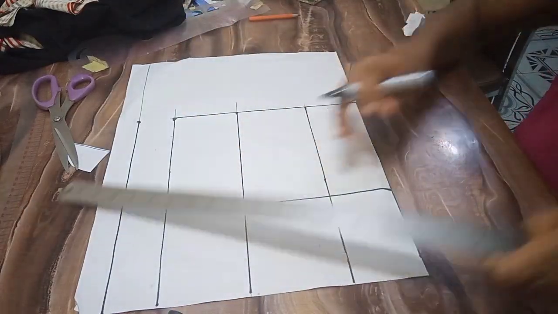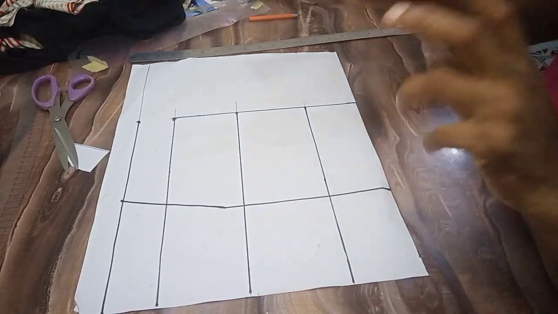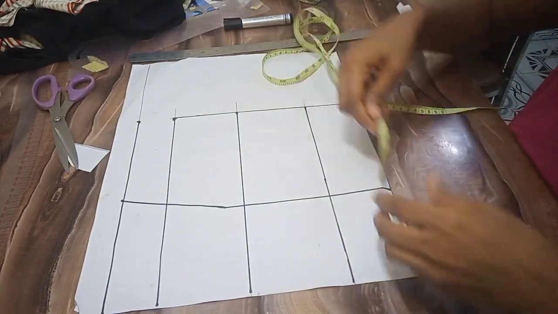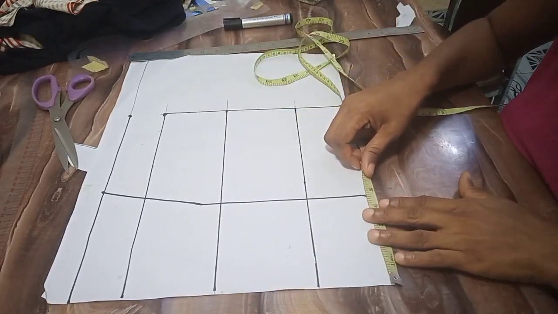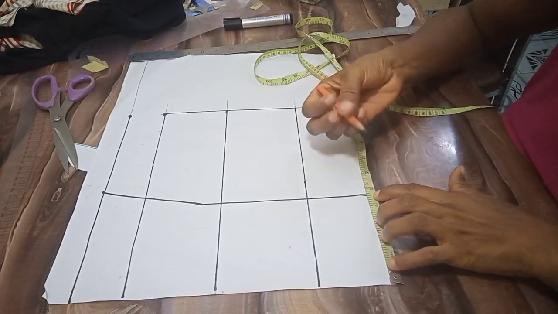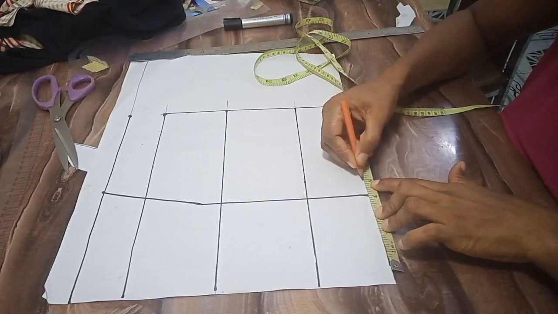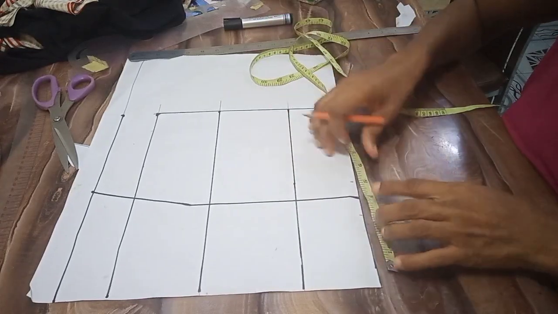Can you see? Okay, so the next thing we are going to do is to take the darts. Remember, we added 2 inches at the waistline for the dart. So at the nipple to nipple line, I'm going to be marking 1 inch at each side of that line. So I'm going to mark 1 inch here and 1 inch here. Okay, I hope you're seeing what I'm doing.